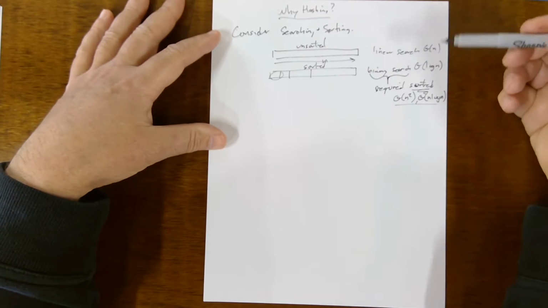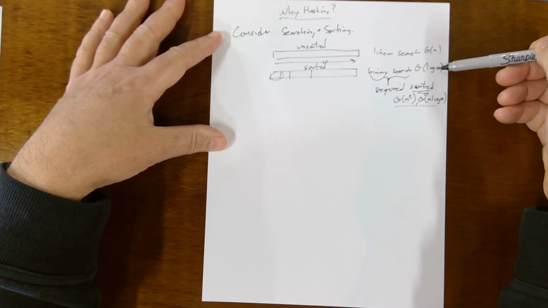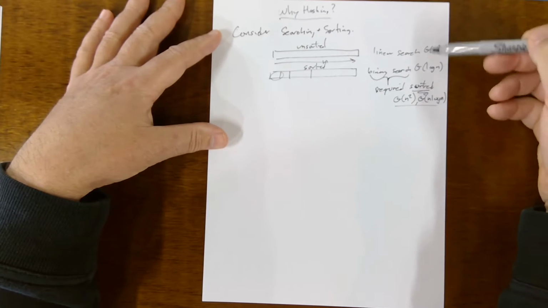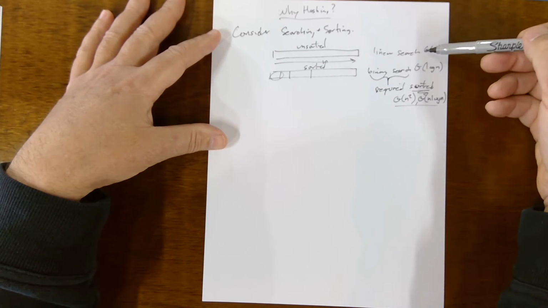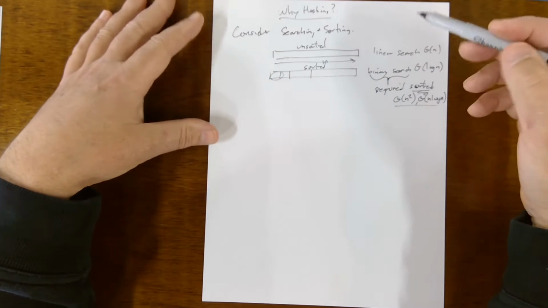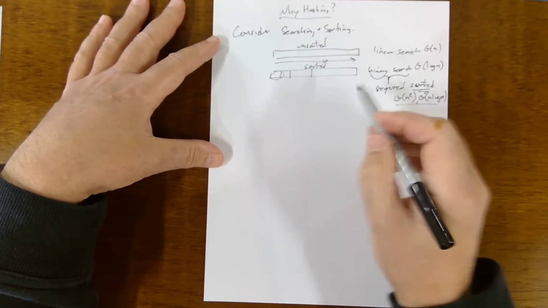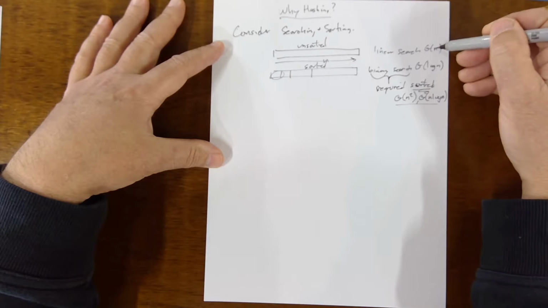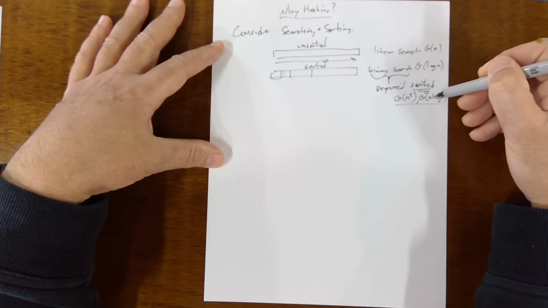So basically, if you want the advantage of a binary search, you have to spend the time up front to sort it first. And there are trade-offs depending on if you're going to do a lot of lookups or only a few lookups. It just depends on what you're trying to get done. But there is quite a big cost here: n squared, n log n.